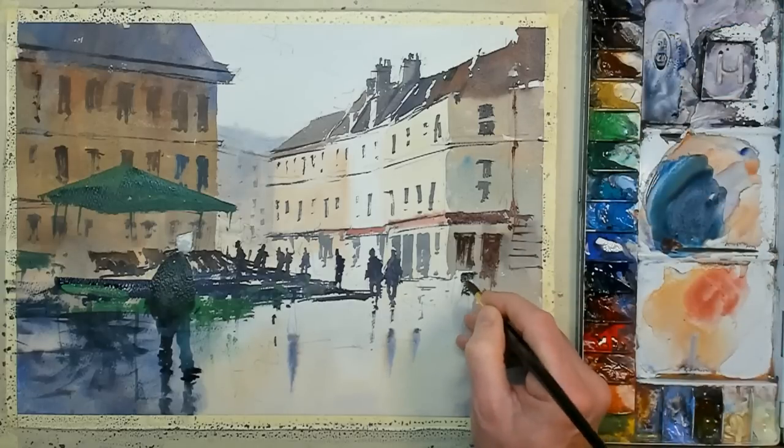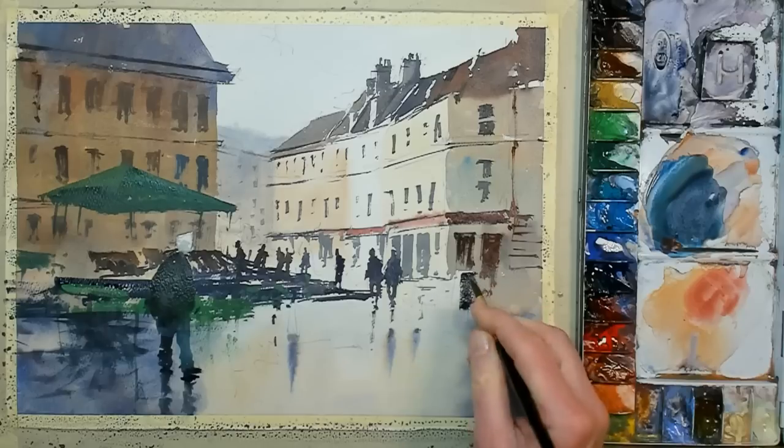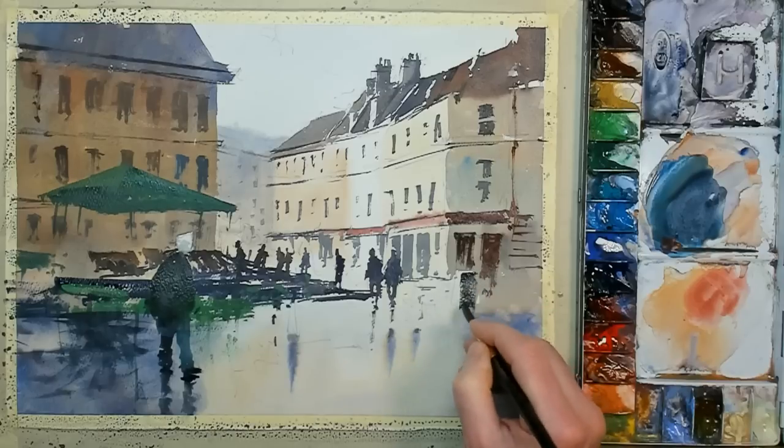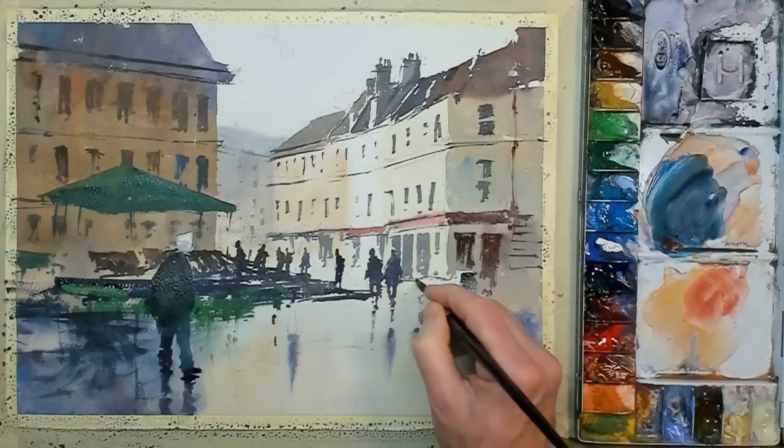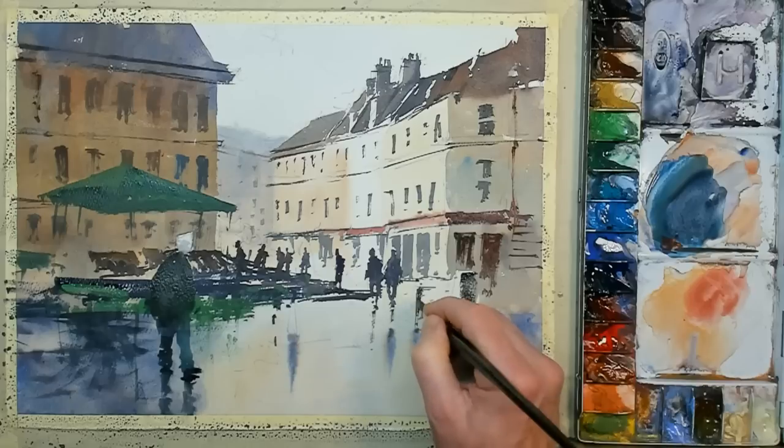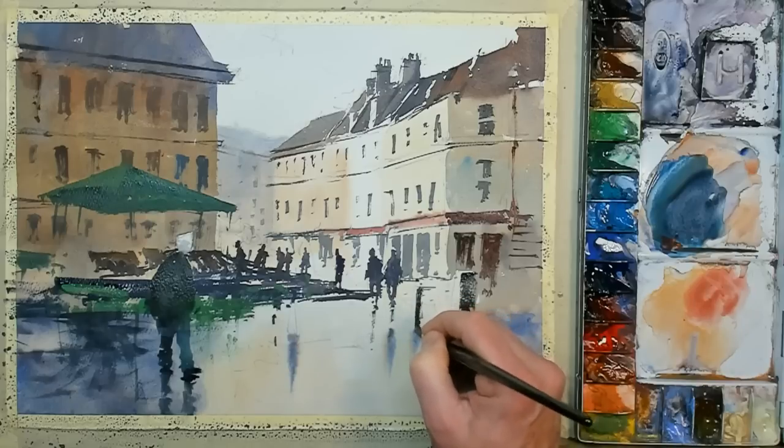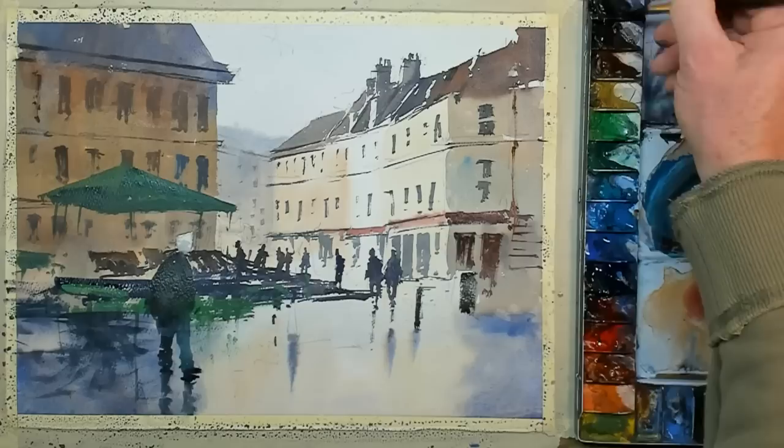There's a bin here. Leave a little bit of light on the top, a little bit of light on the left, but particularly on the top. Now for these bollards, and we can move these bollards wherever we want to.